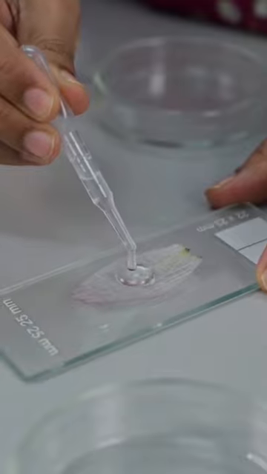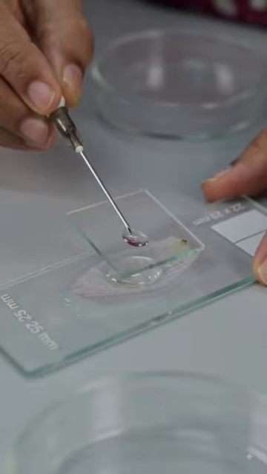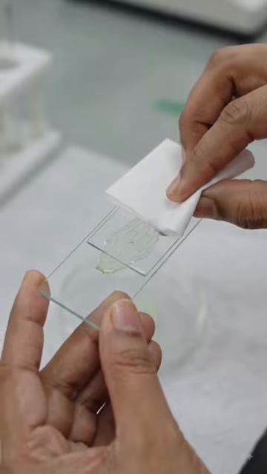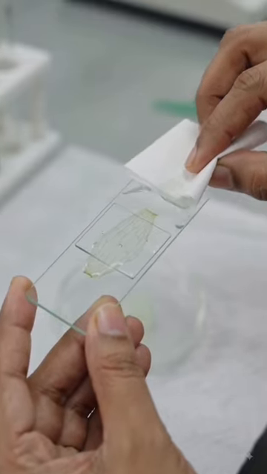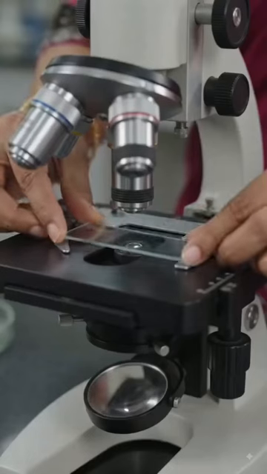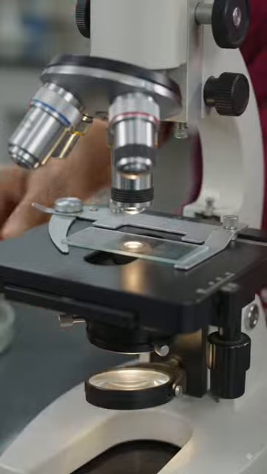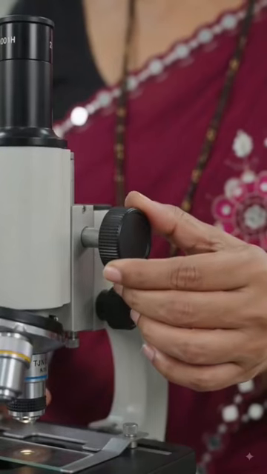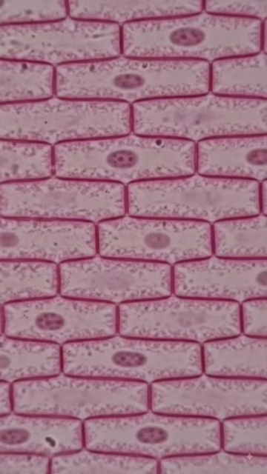Carefully lower the small cover slip at a 45-degree angle so that it covers only the specimen and prevents air bubbles. After placing the cover slip, gently remove the excess glycerin around its edges using blotting paper. This keeps the slide clean and improves the clarity of the specimen. Place the glass slide on the microscope stage and secure it with the stage clips. First use the coarse adjustment knob, then the fine adjustment knob until the onion cells become clearly visible.